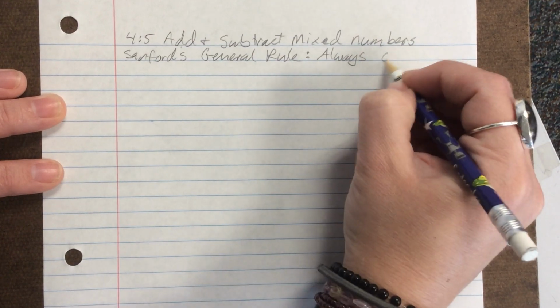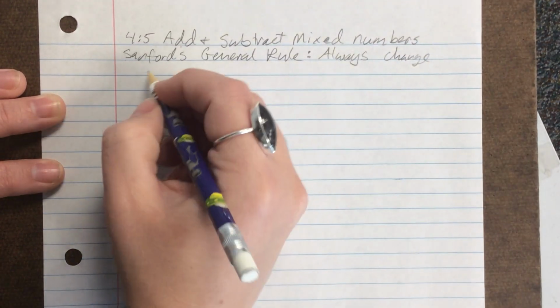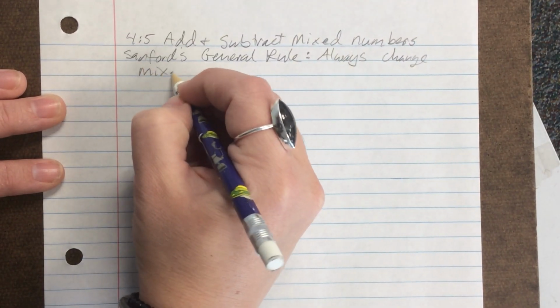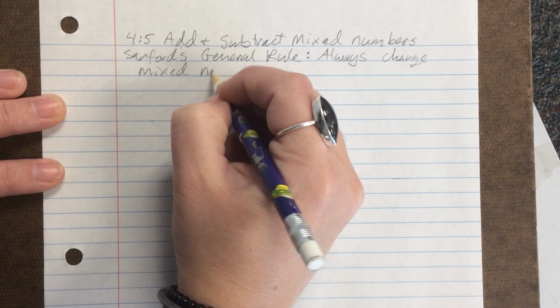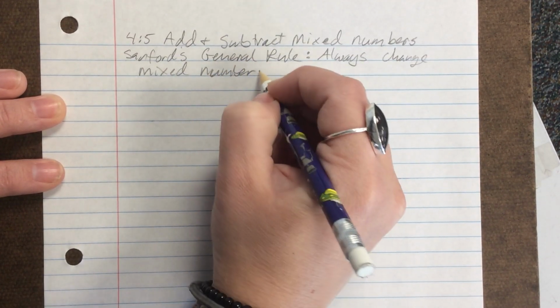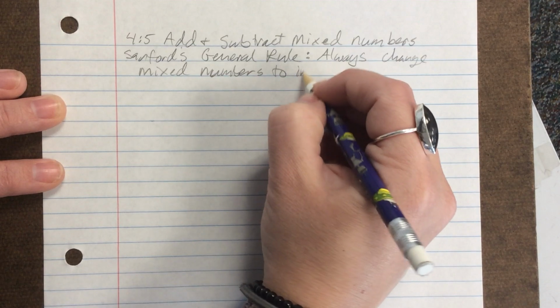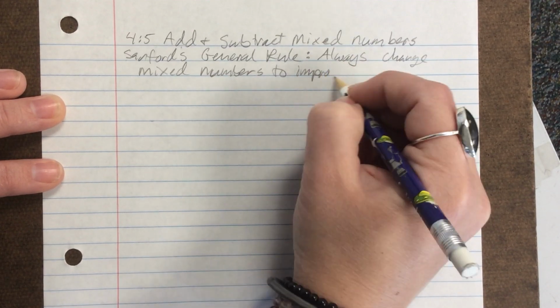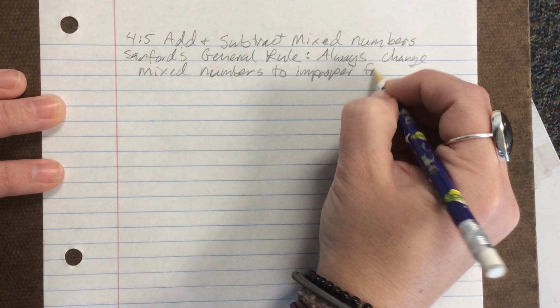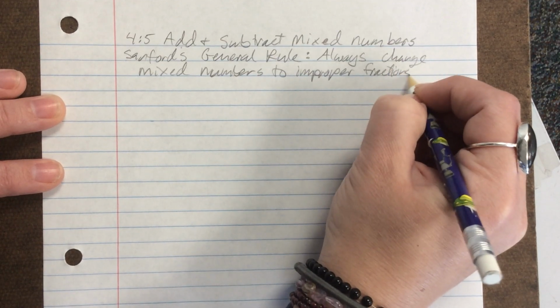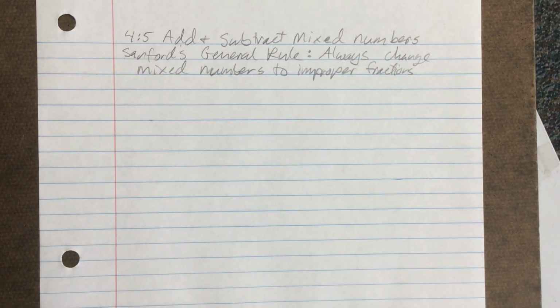Always change mixed numbers to improper fractions before you do the math. To me, it's just a lot easier to do the math with improper fractions. You don't have to worry about borrowing or any of that.